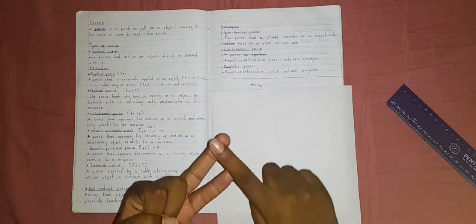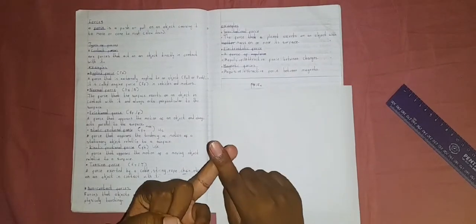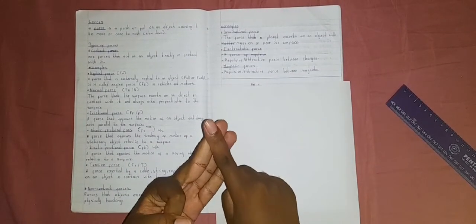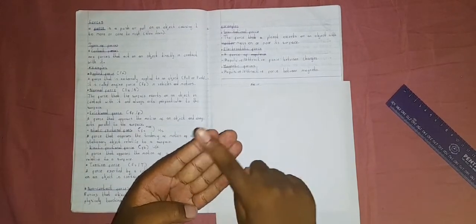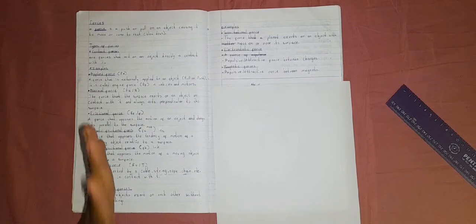Another force is the normal force. After the normal force, we have the frictional force. After the frictional force, we have the tension force. And lastly, we have the gravitational force. These are the 5 forces that we'll be doing, and you must know the definition of each force. These forces can act at different angles on an object.